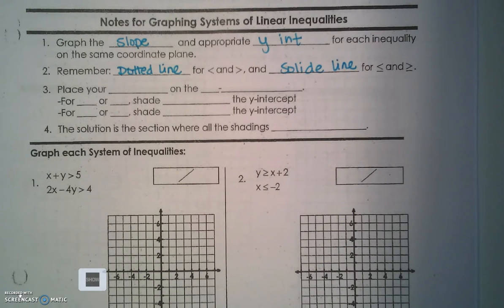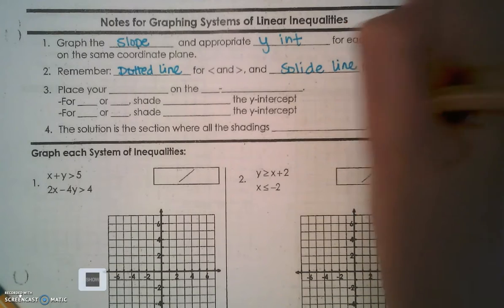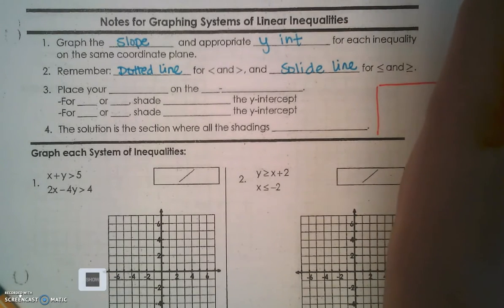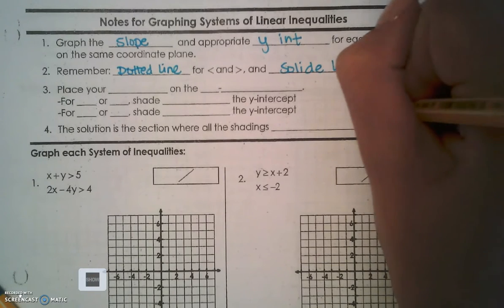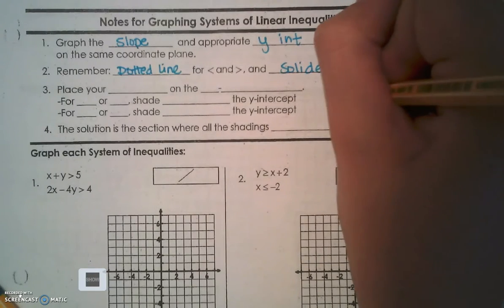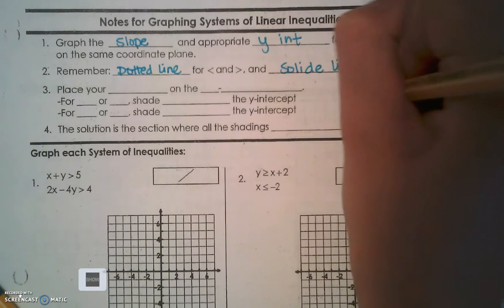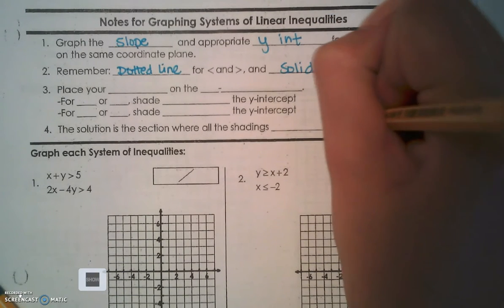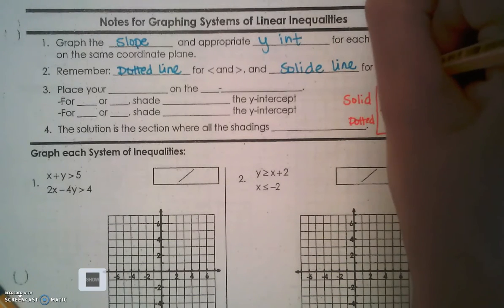So remember when we created that little chart, we'll use it again. We'll create a box of 4. Remember that we can have solid and dotted, above and below.